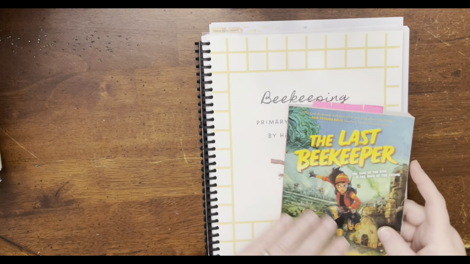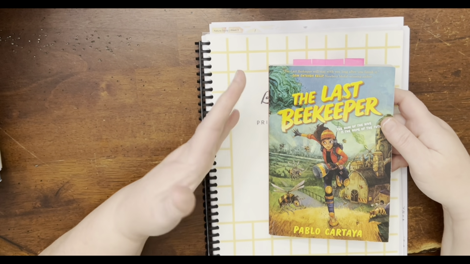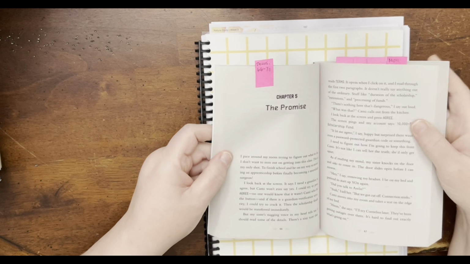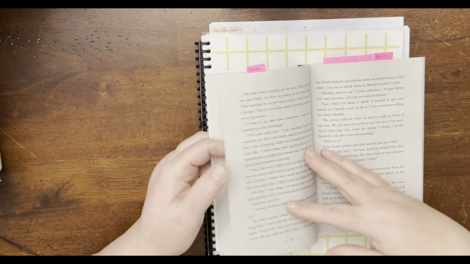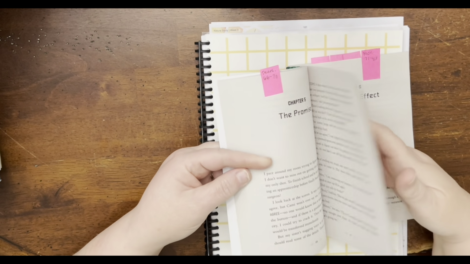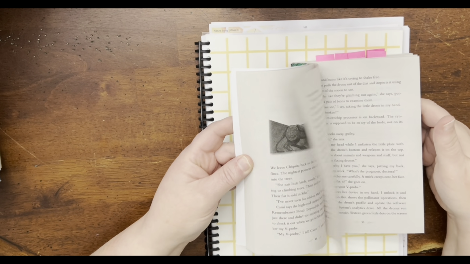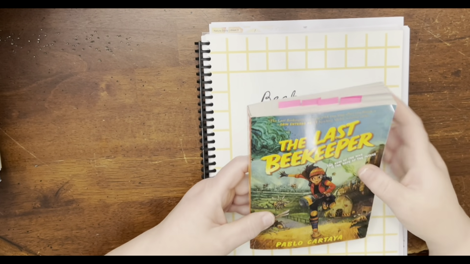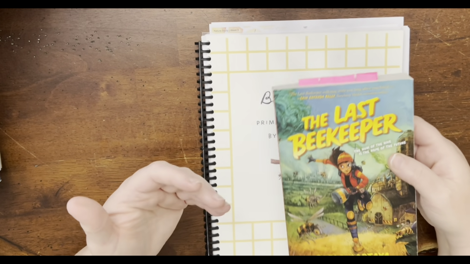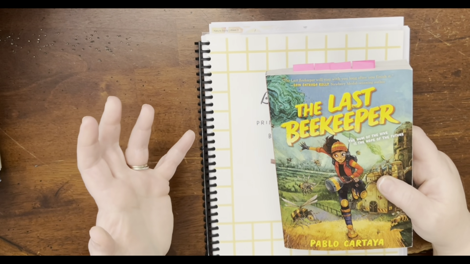And then he's also reading this novel called The Last Beekeeper. He's really enjoying it. I'm enjoying it so far. I think it's good. We only read one chapter a day. Some of the chapters are longer than others, but he reads it independently. I read it as well so that I can talk to him about it, but also so that he writes a summary of the chapter when he's done, and that way I can look at it and gauge how well that summary was done.